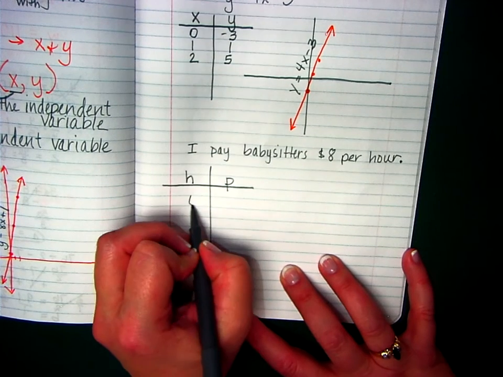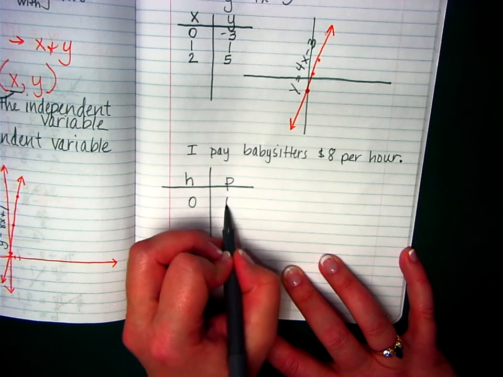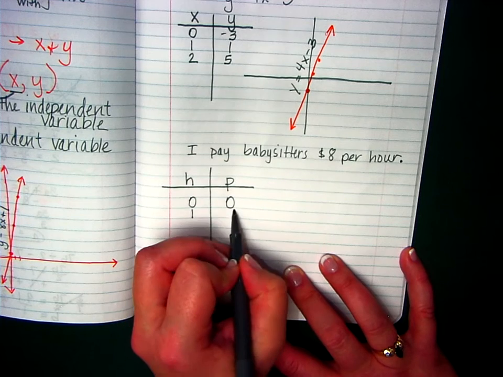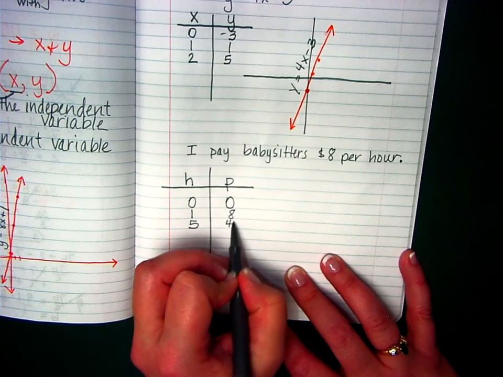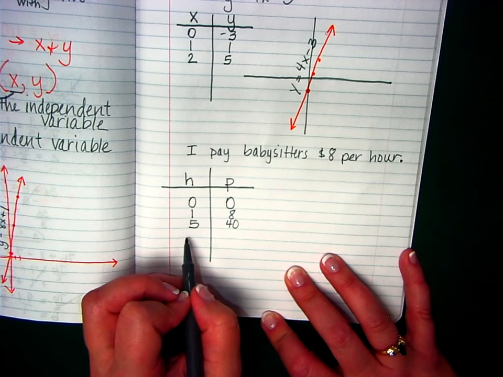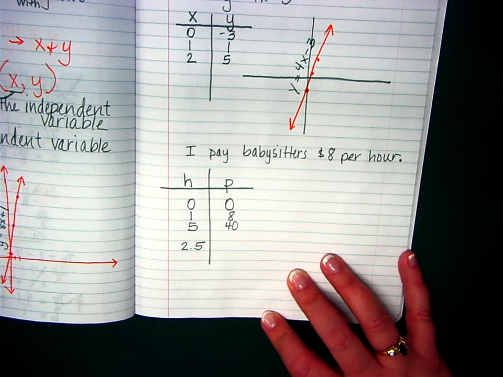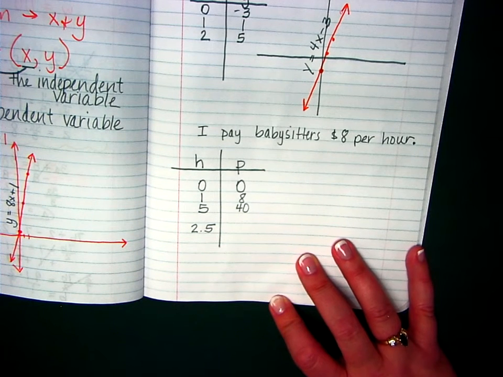If they worked 0 hours, I pay them $0. If they work 1 hour, they get paid 8. What if they were there for 5 hours? They get $40. All right, just to stretch your little brains as far as I can, what if they were there for 2.5 hours? Is that possible? Could that fall on the line? JT? $20, because they would get 2.5 times 8, which is 20.